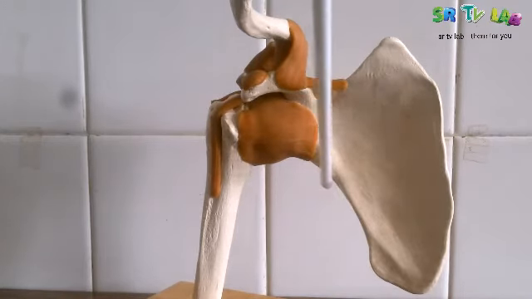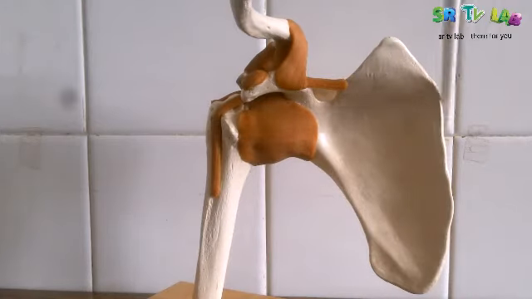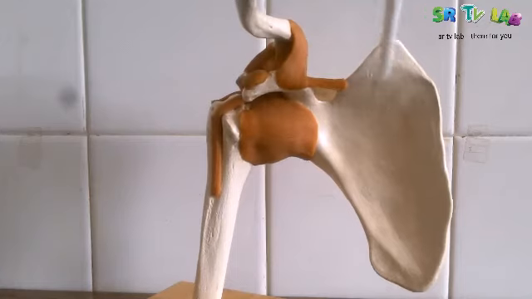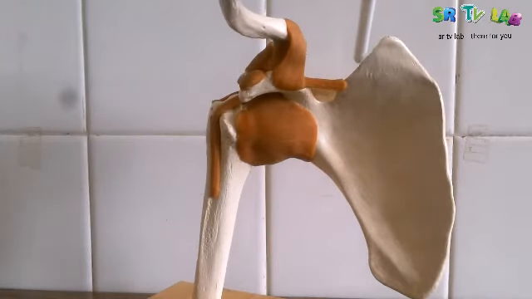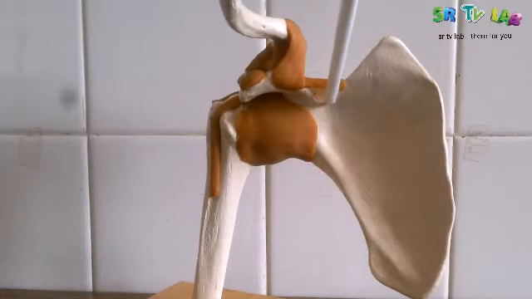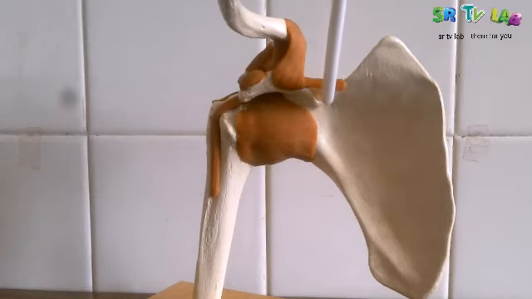Remember, this is the lateral border, this is the medial border, and this is the superior border as well. Here it's very, very clear. And here we see the neck of the scapula. There are people who have never known that the scapula has a neck.